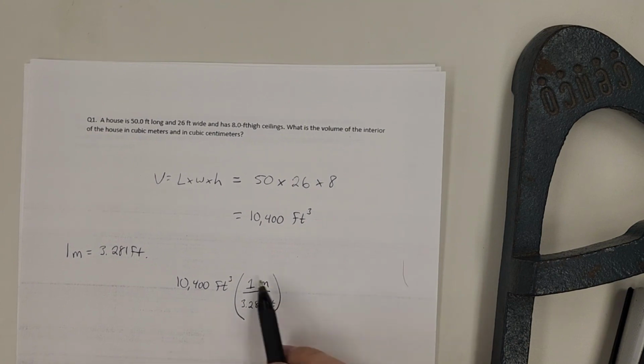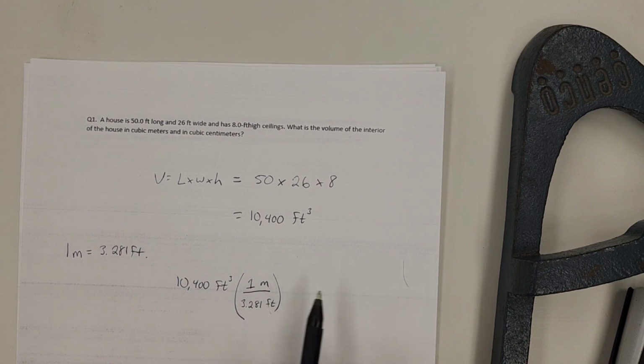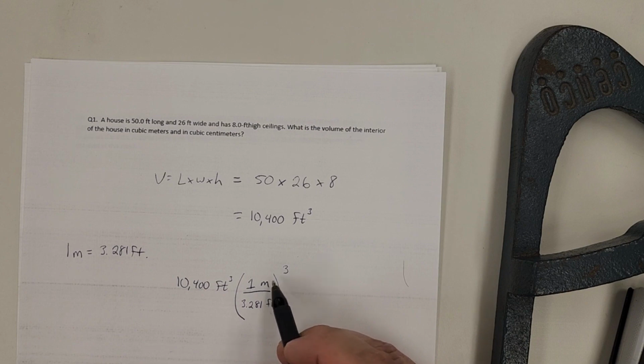So this is like multiplying it by 1. It's just a conversion factor. But this is feet, and this is feet cubed. So I can either do this 3 times to get feet cubed, or I can cube the entire thing. Okay, and then that will give us cubic meters, and it will give us cubic feet.